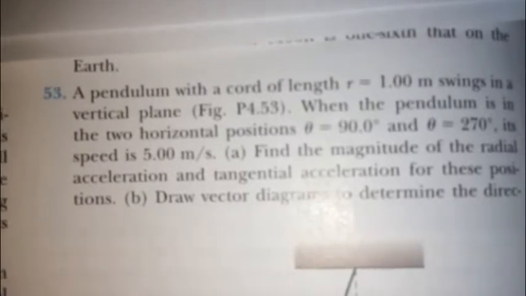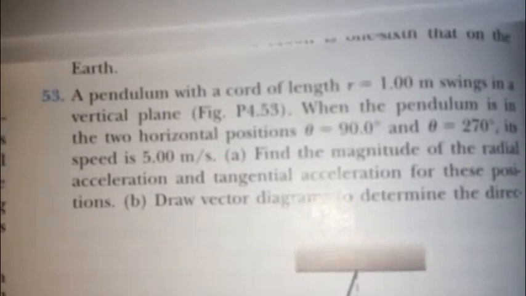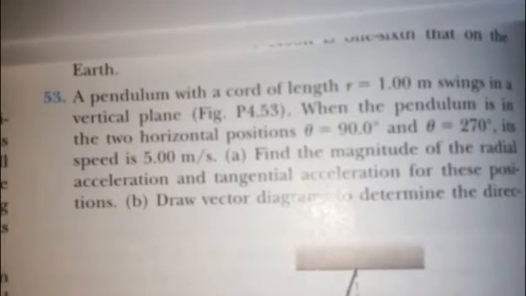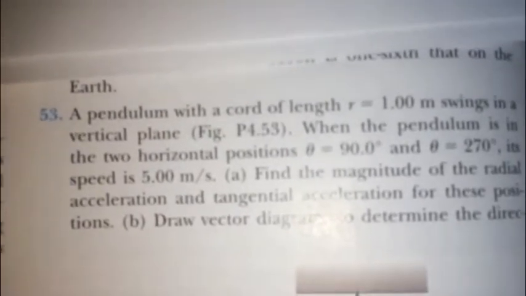A pendulum with a cord length of r equals 1 meter swings in a vertical plane. When the pendulum is in the 2 horizontal positions, theta equals 90 degrees and theta equals 270 degrees, its speed is 5 meters per second.